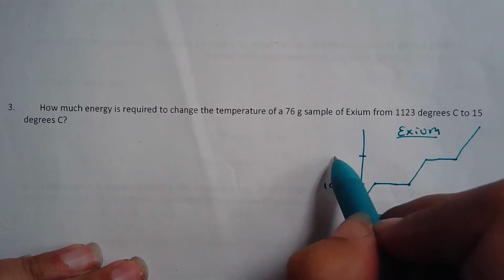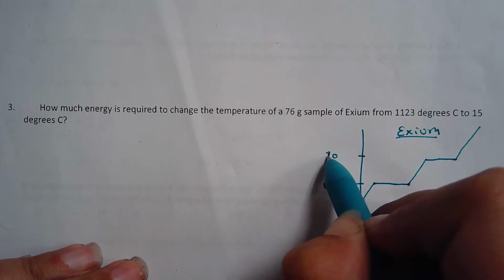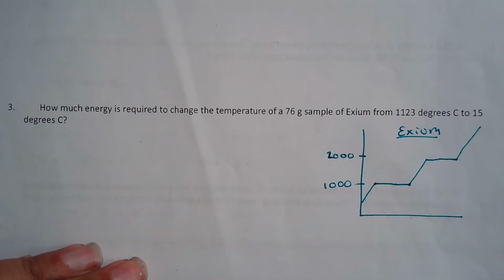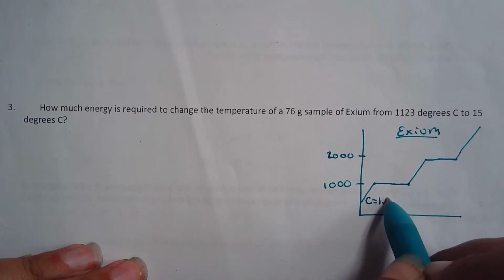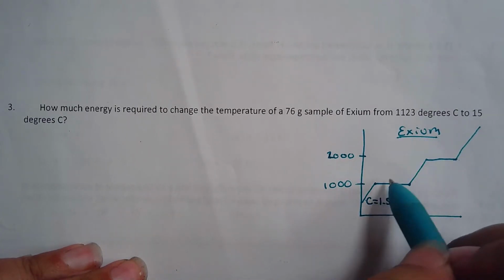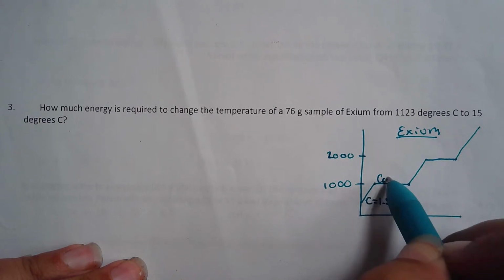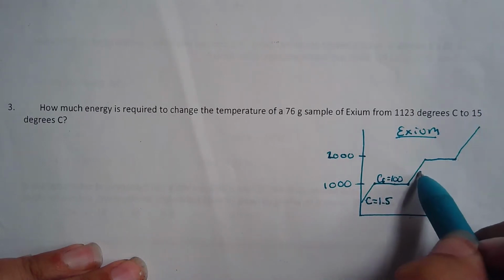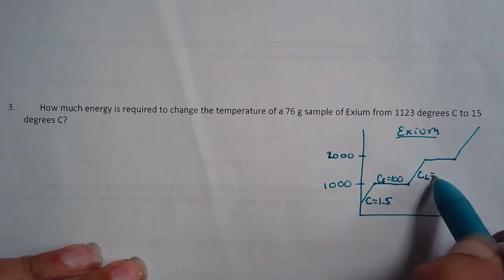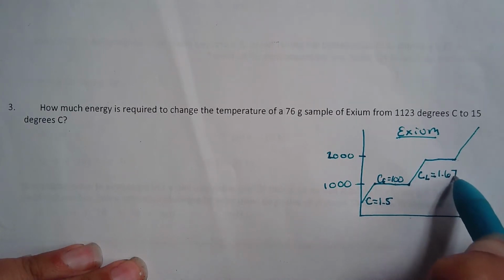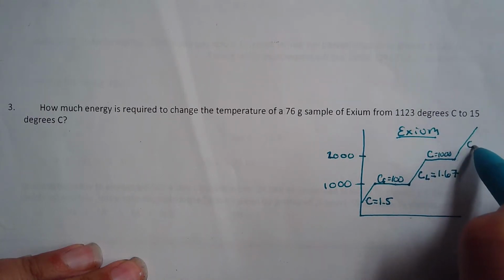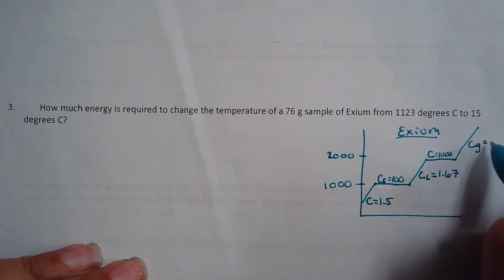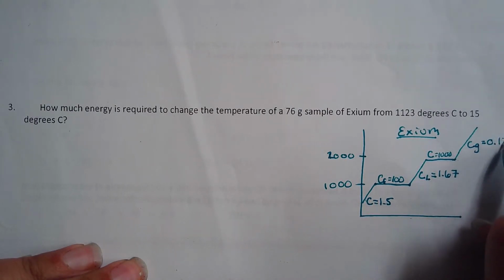Our boiling point was 2,000. Our solid phase has a C of 1.5. Our fusion is 100. Our specific heat of our liquid is 1.67. The heat of vaporization is 1,000. And the specific heat of the gas phase is 0.12.